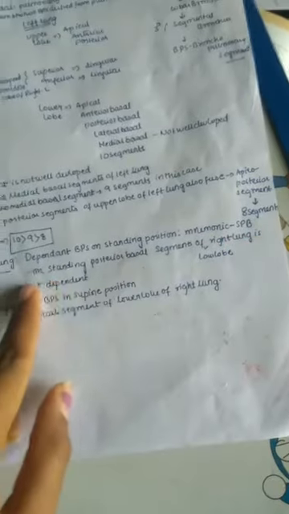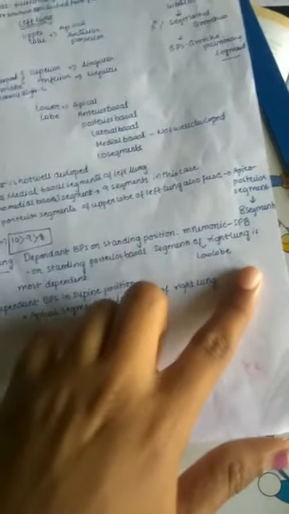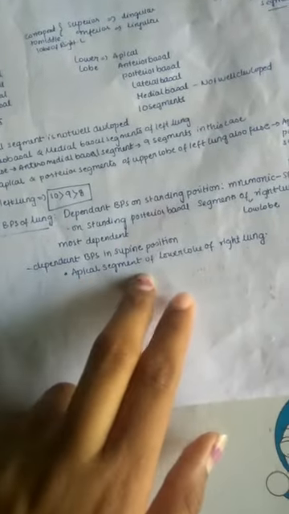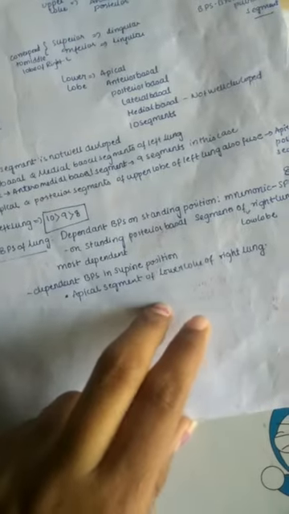Next coming to the applied anatomy of bronchopulmonary segments of the lung. So dependent BPS on standing position, the mnemonic is SPB, that is a singer. So on standing, the posterior basal segment of the lower lobe of the right lung is most dependent. And the dependent BPS in supine position is the apical segment of the lower lobe of the right lung. So by this we have completed the important points for pleura and lung.